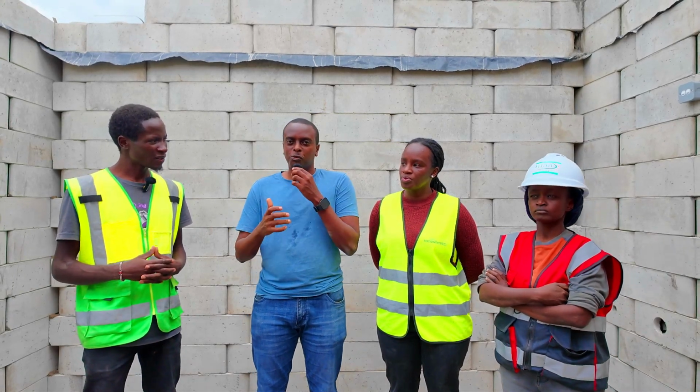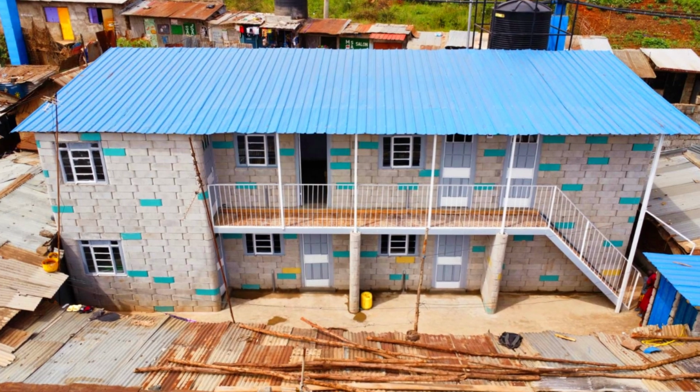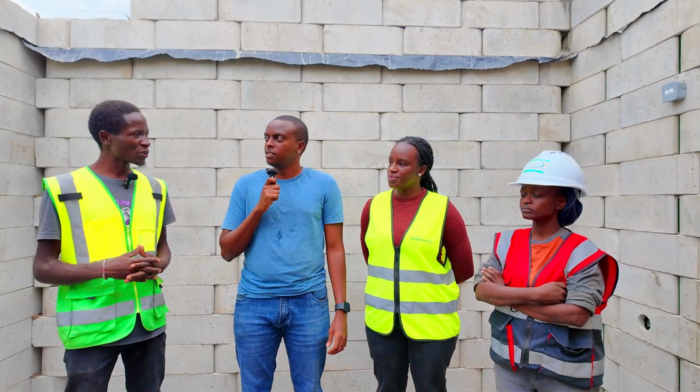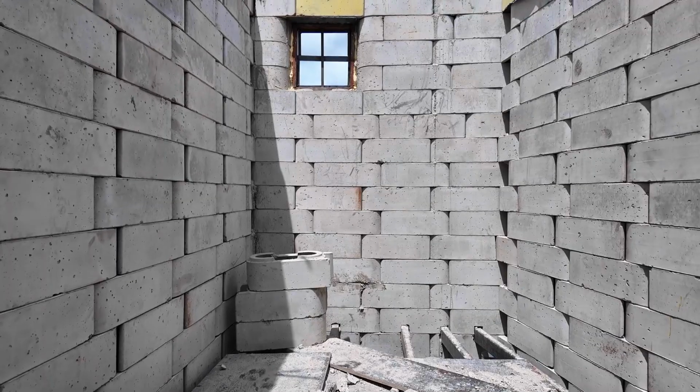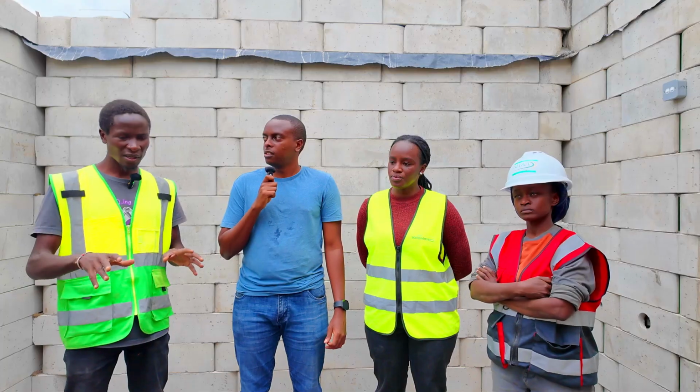So this is like an improvement from the previous project. Yeah, definitely. This is an improvement from the previous project, because on the previous project we had the washroom area set outside the unit itself. So for this one, it is integrated in our plans and design, within the general structure.